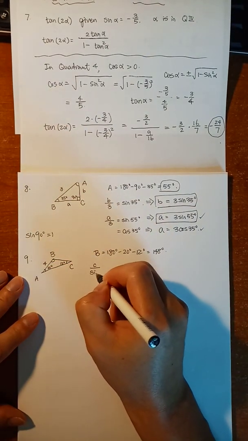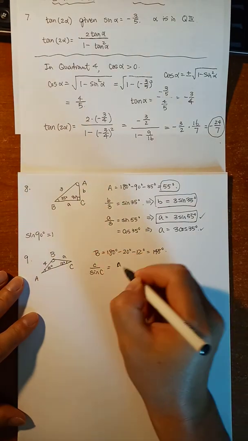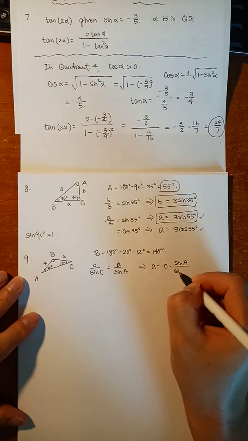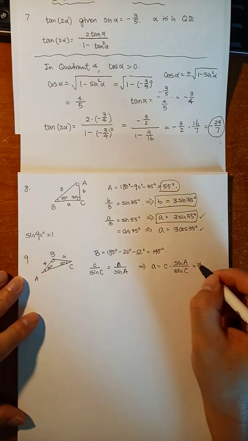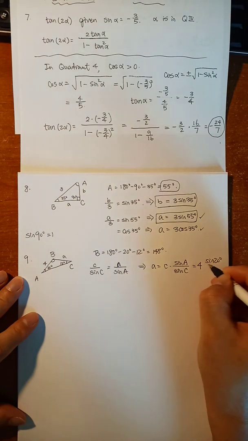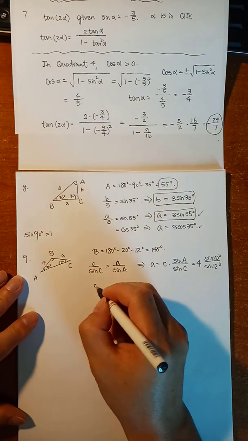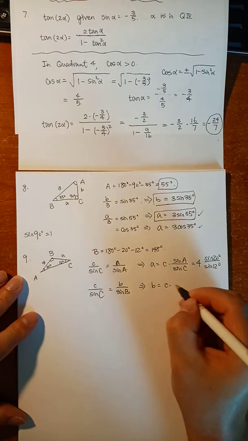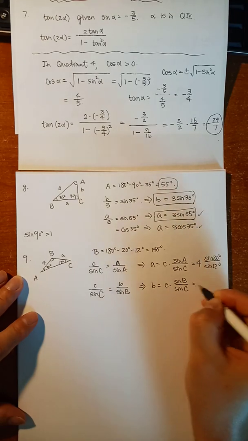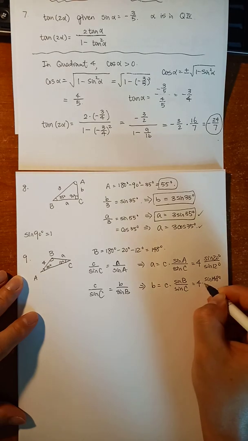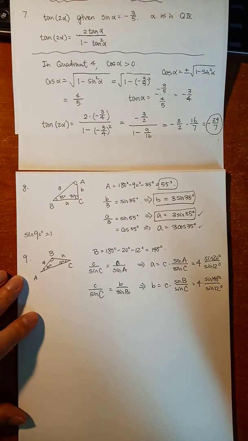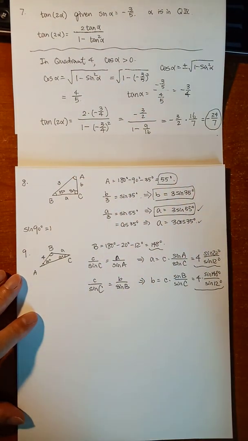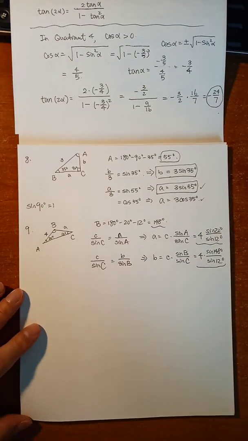So C over sine C is A over sine A. So side A is C times sine A over sine C, which is 4 sine 20 over sine 12. And C over sine C is B over sine B, which implies B is equal to C sine B over sine C. So it's 4 times sine 148 degrees over sine of 12 degrees. So that's it. This is the law of sine.